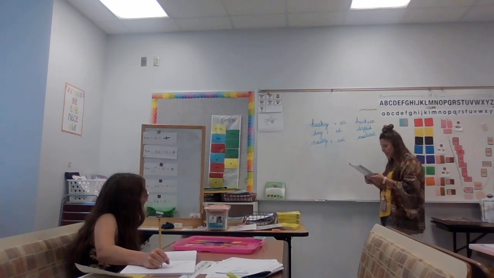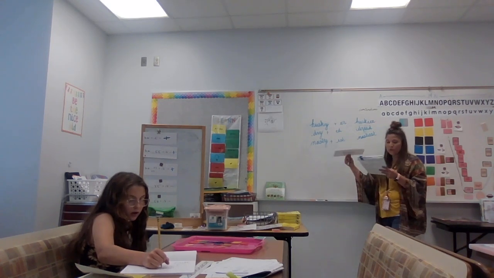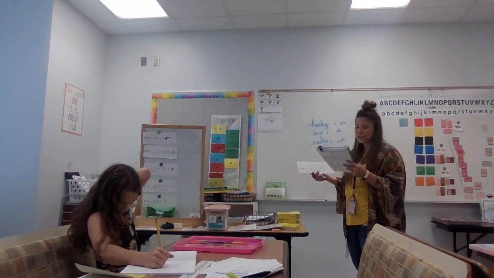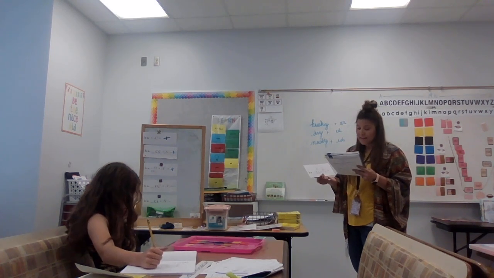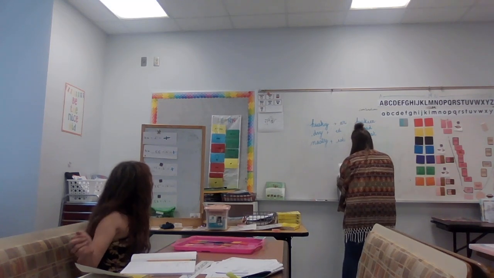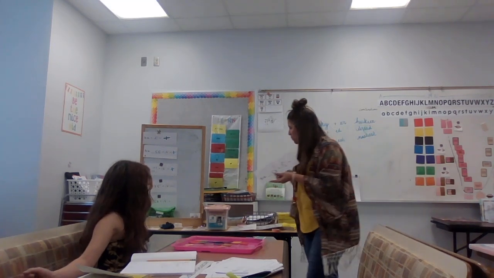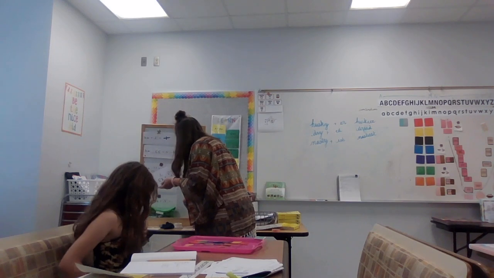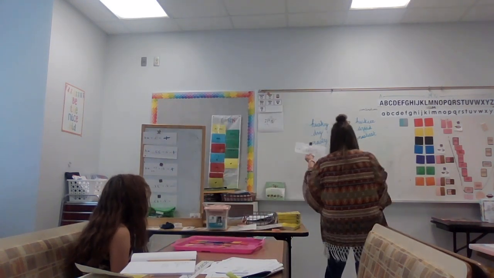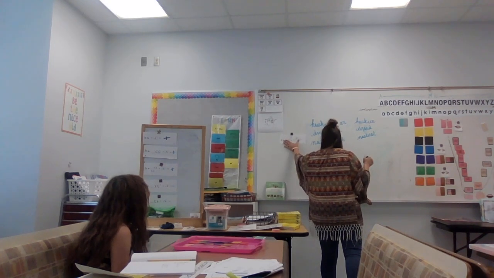This is called the changing rule. So, when adding a vowel suffix to a base word that ends with consonant, vowel Y, change the Y to I and attach the suffix. And here is our new rule and formula. Moving this one here because we'll be using it quite a bit.